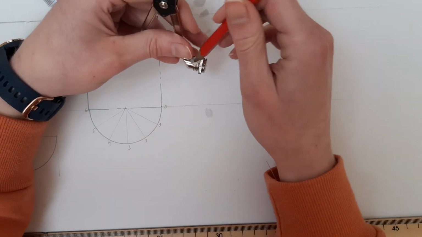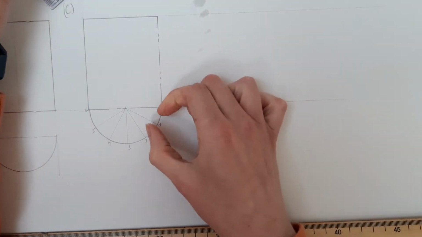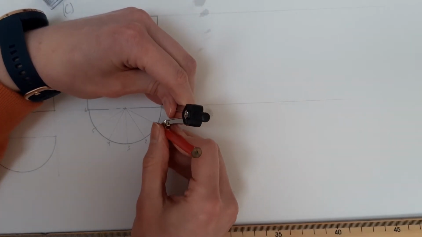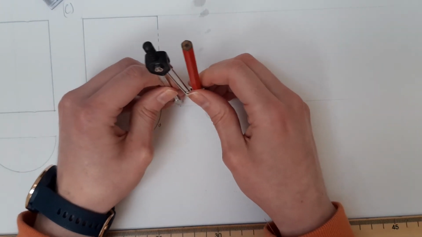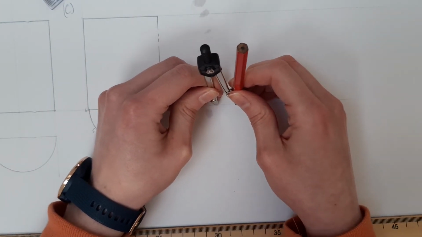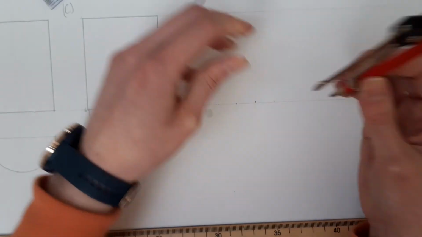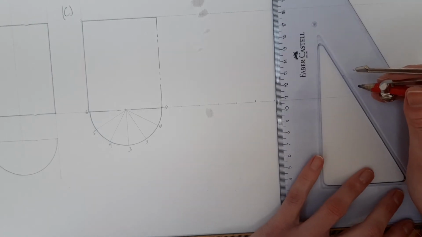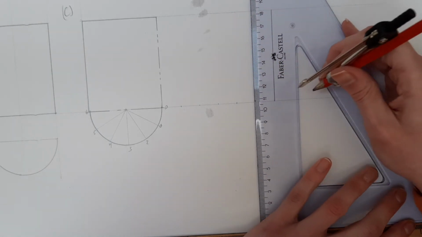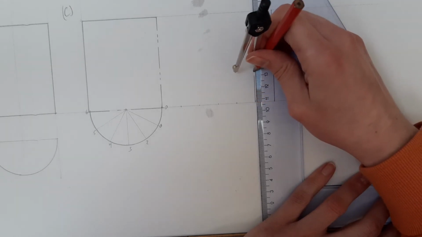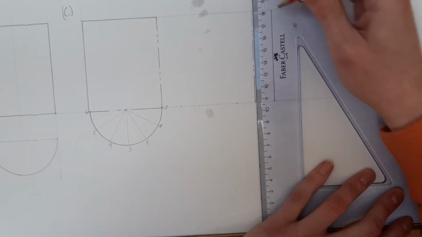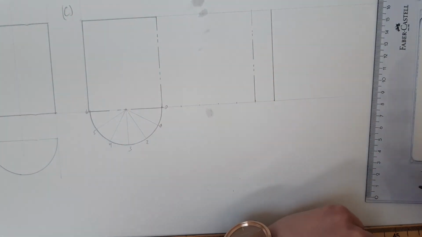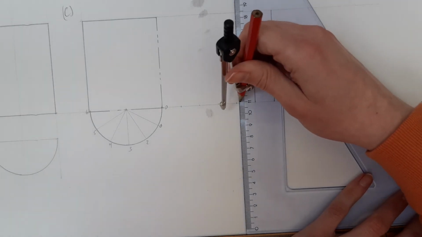I'm going to take one of the divisions on my compass and step it off 6 times because you know at this stage that these are all equal spaces. So take one of them and strike it off 6 times: 1, 2, 3, 4, 5, 6. You don't really have to do those divisions if you don't want to, just because this is a curved surface, you're not actually folding on those lines, but you can draw them lightly, that's what I do.